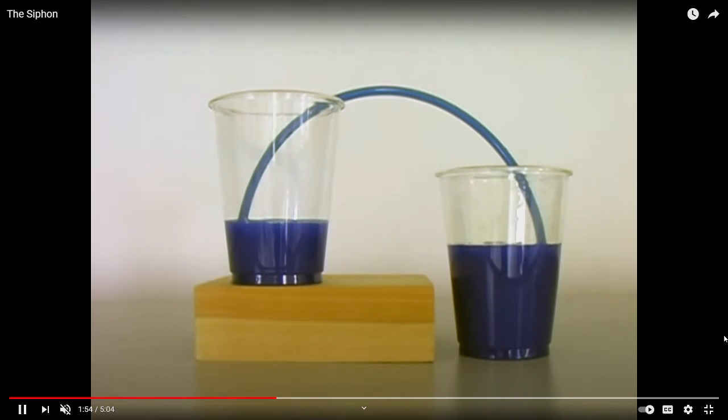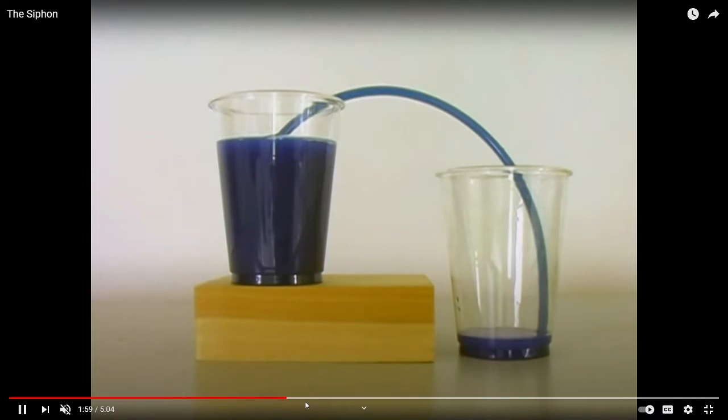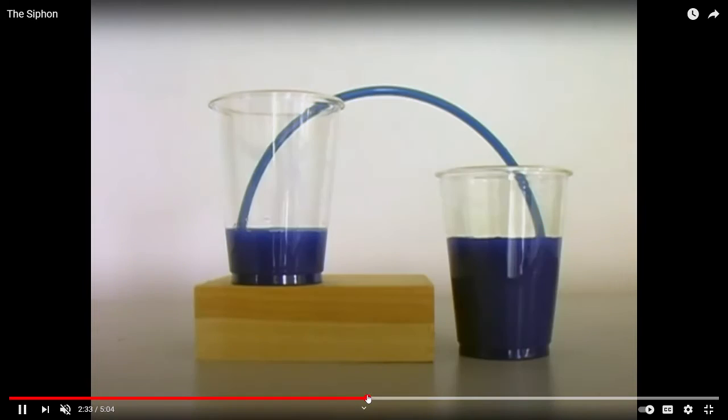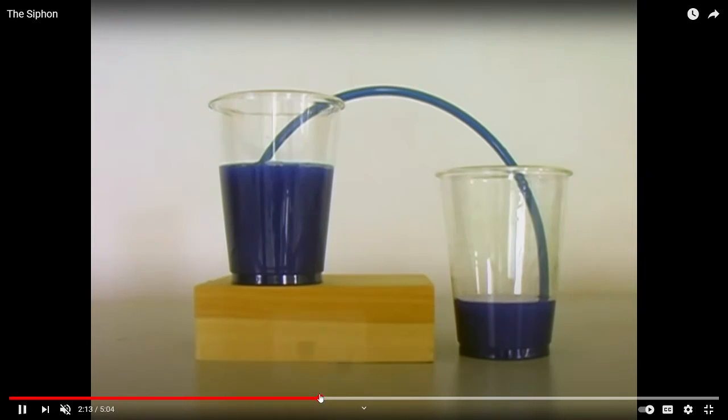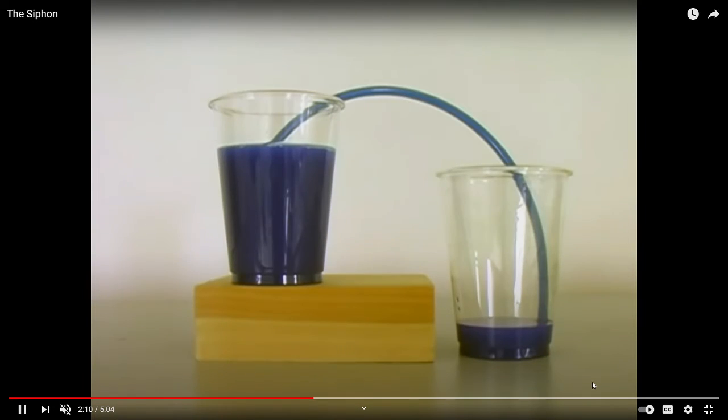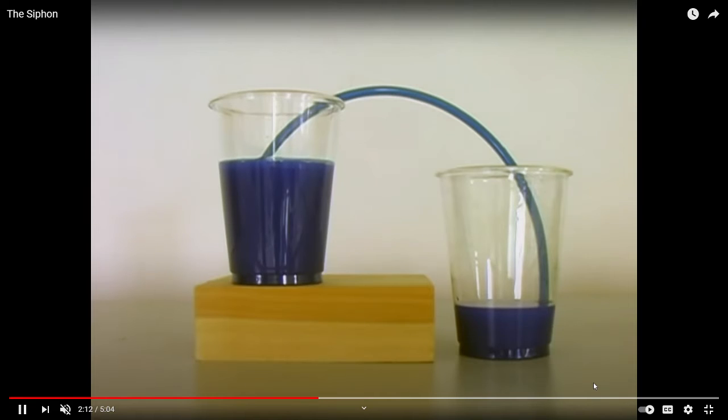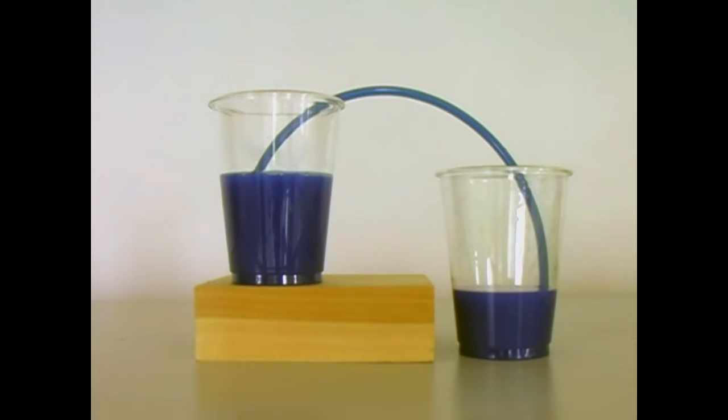The guy's gonna cut the video. Just kidding. Look at the speed at the start. Look at the speed here. And then when the levels are very close, what happens to the speed?